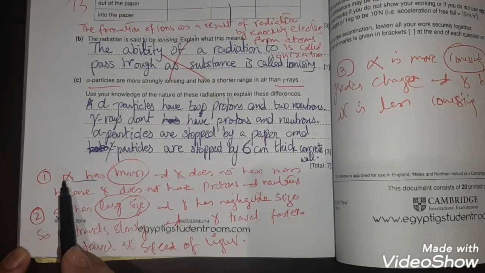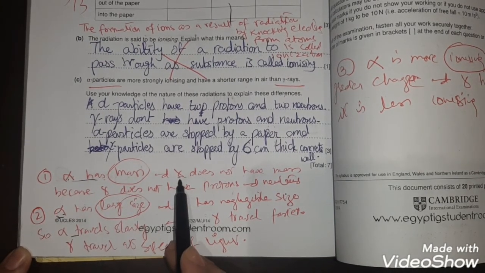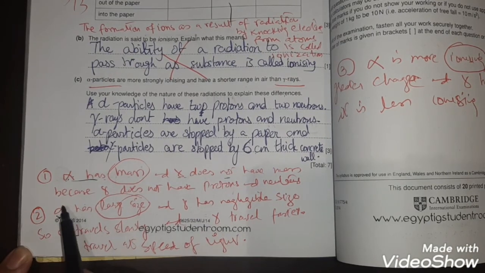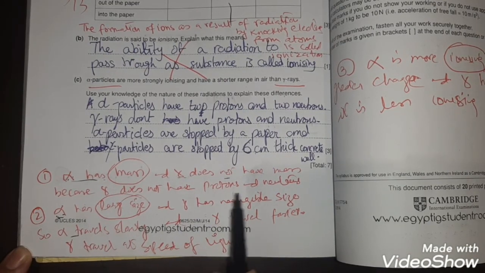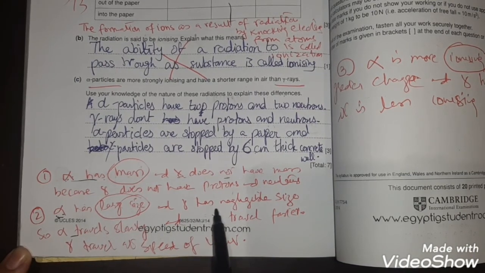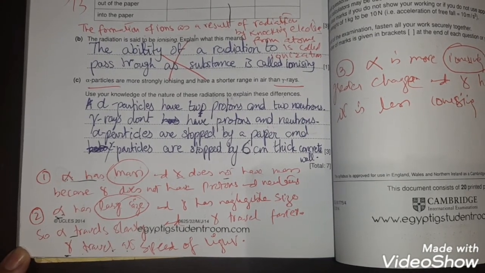I will explain again. Alpha particles have a mass, and gamma rays do not have a mass because gamma rays do not have protons and neutrons. Alpha particles have large size and gamma rays have negligible size. So alpha travels slowly and gamma rays travel faster, at the speed of light. This is what we will write in question C.